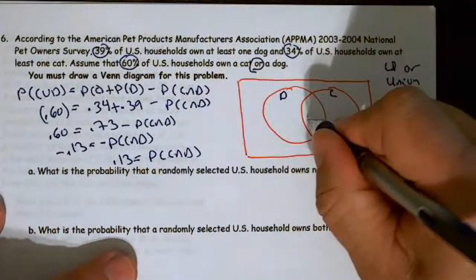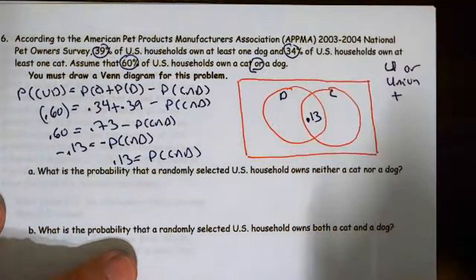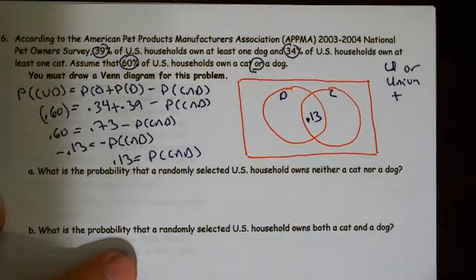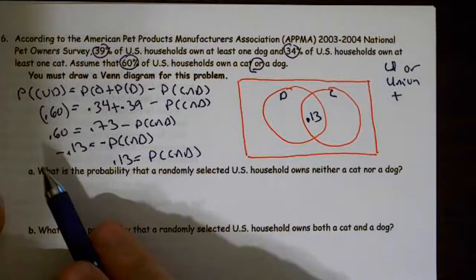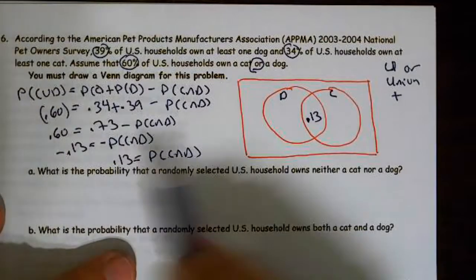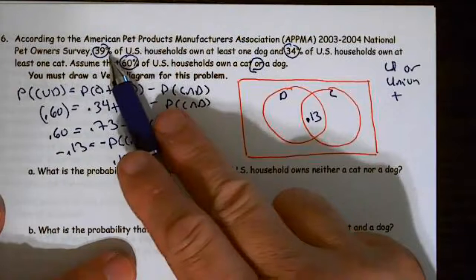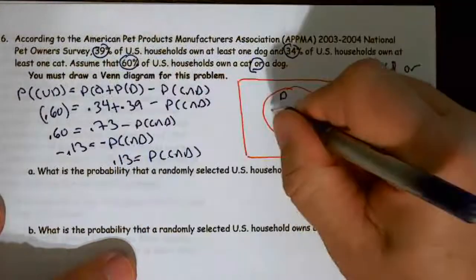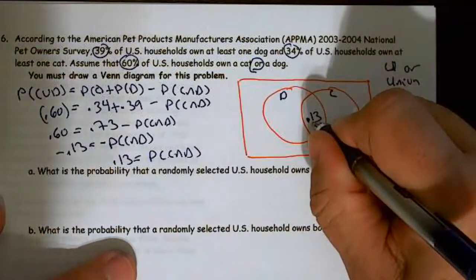Remember, we'll never have a negative probability. If you do, you made a mistake. So go back and check your work. A lot of times you just needed to multiply both sides by -1, but never have a negative probability. All right, so the probability of a dog was 39%. So, but I already have 13% here.